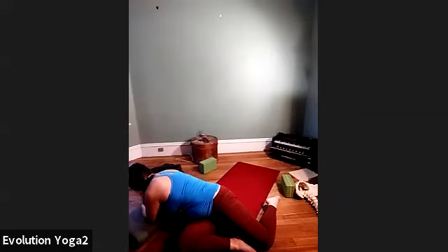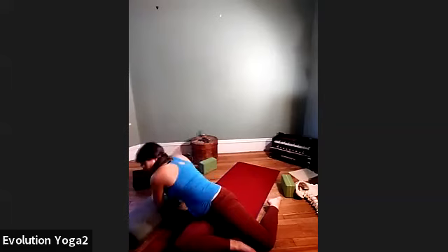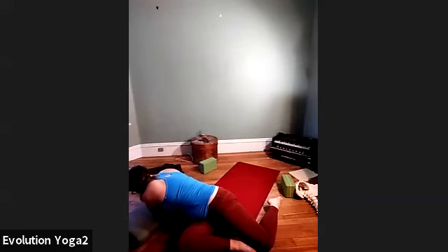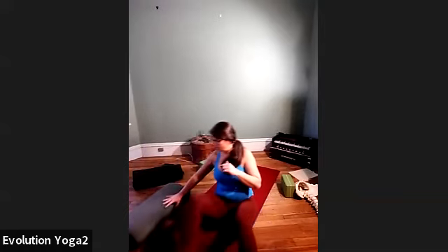And if you want to go deeper, you can even lie that whole shoulder down, pressing palm to palm, perhaps even coming into a deeper twist. And push down through the left arm to come up. And then come down and lie on your back.